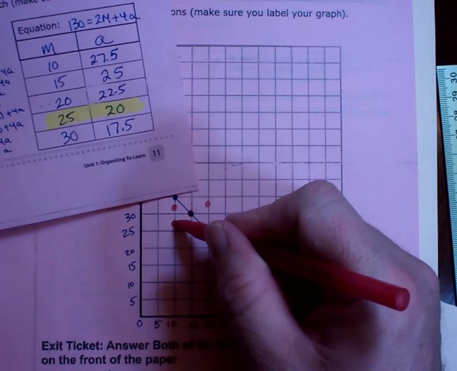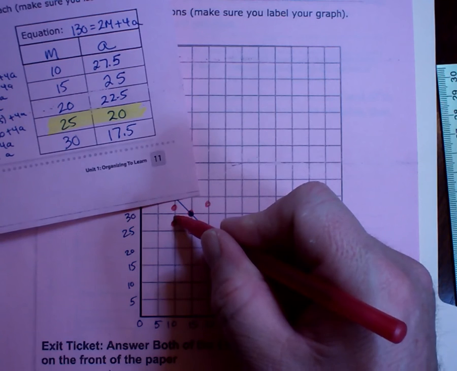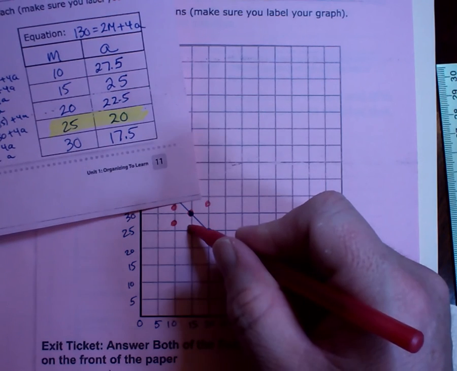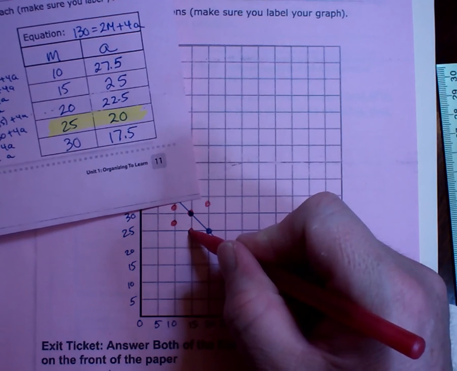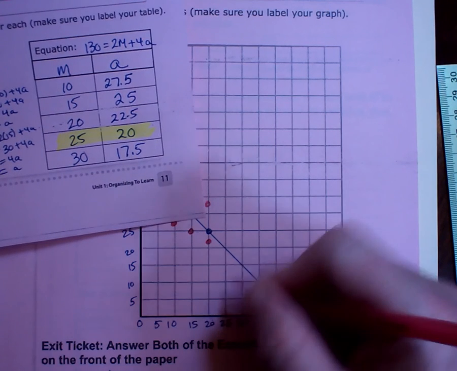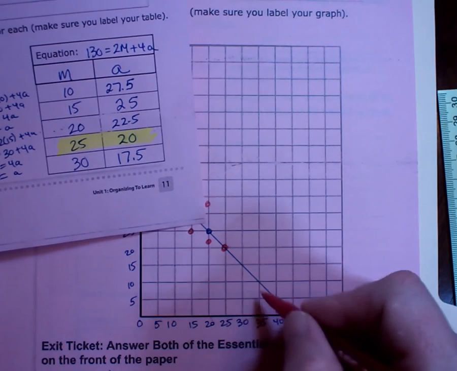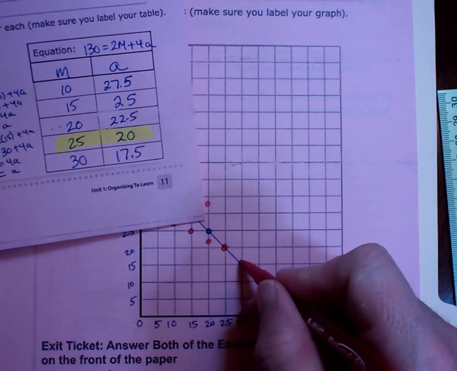Here we go. 10, 27.5. It's halfway between 25 and 30. 15, 25. 20, 22.5. 25, 20. There we go. 30 and 17.5.